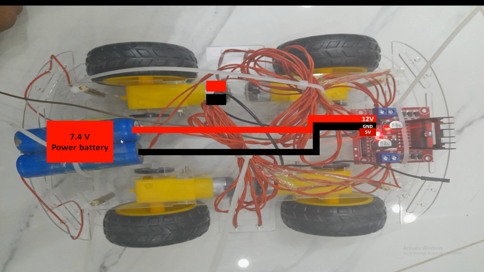Now guys, here you can see that your motor has two terminals. Here two terminals, then again two terminals here, two terminals here. In total we have 4 TT motors. Then guys, we have output 1 and output 2. That is the 1, this is the 2. And then we have output 3 and output 4 like this on the L298N.